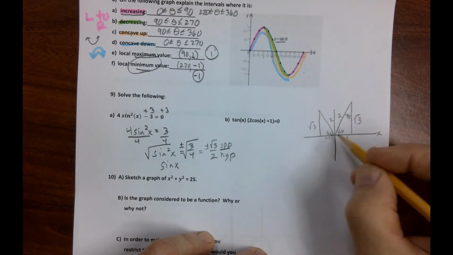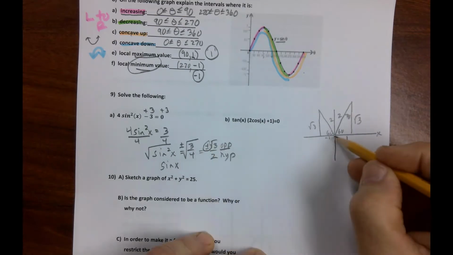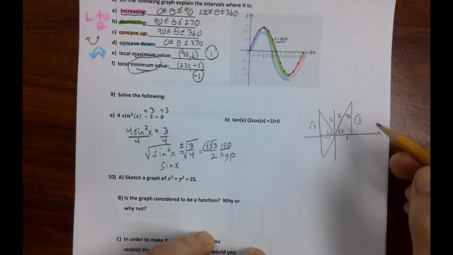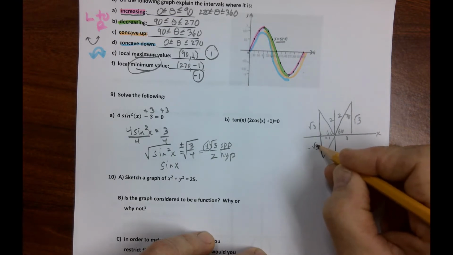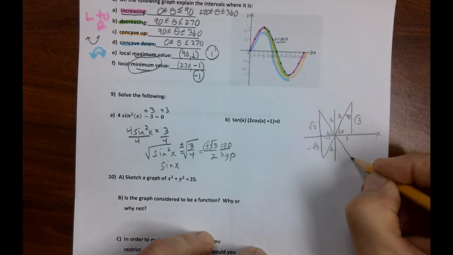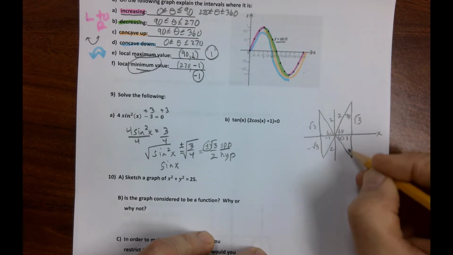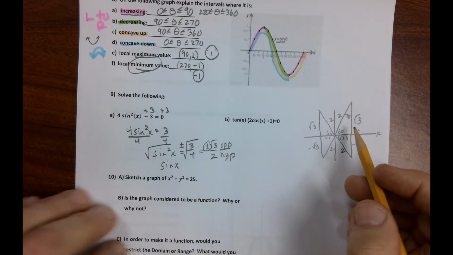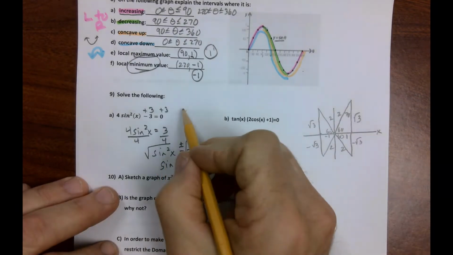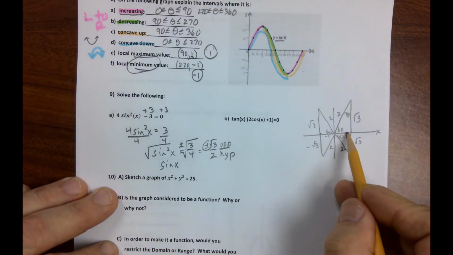And it would happen, and notice it's plus or minus, so we can go all the way around to this negative square root of 3 over 2, and then we can go here as well. 60, this is negative square root of 3 over 2. So you can see all of our answers would be 60 from here.